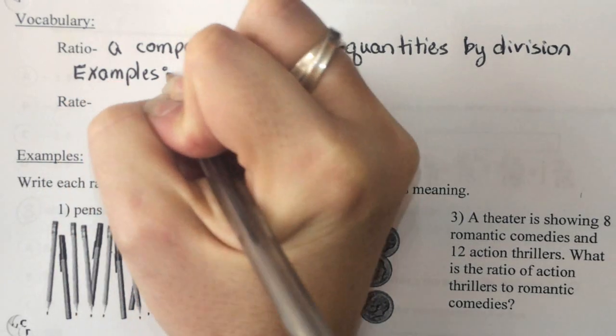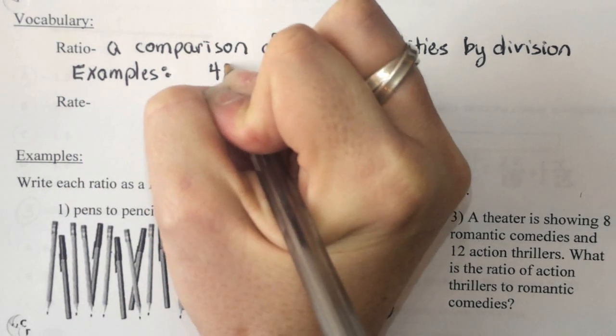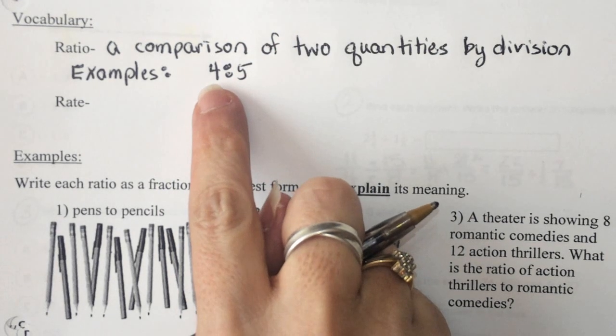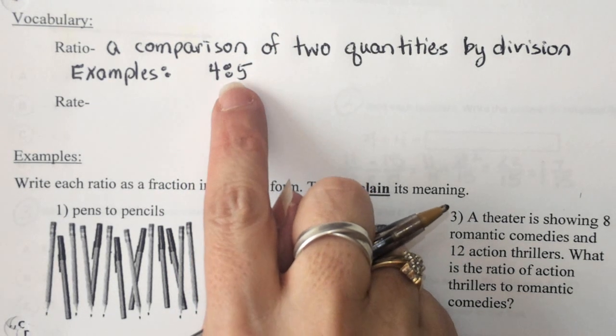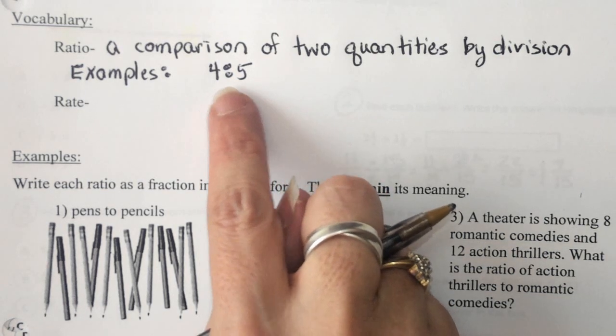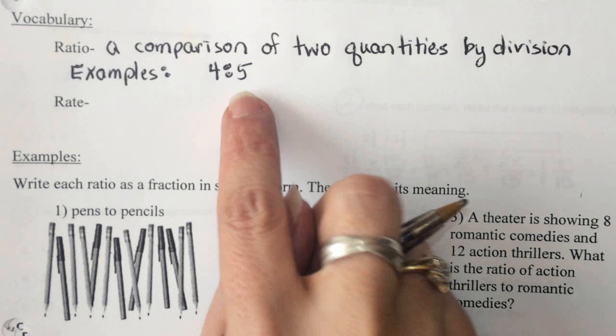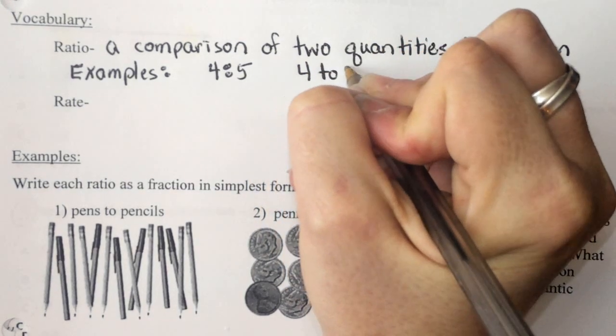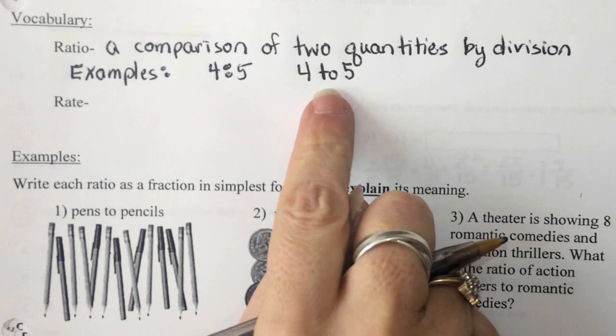One is what I call the dot dot, meaning like if we say I have 4 cats to every 5 dogs, putting a dot dot in the middle. It's a way of writing it. The second one is what I call the word to, meaning they just literally write the word to in between it.